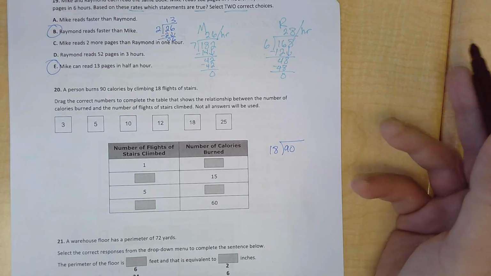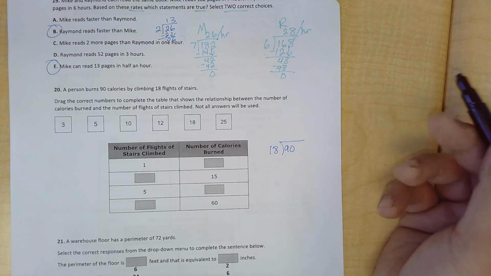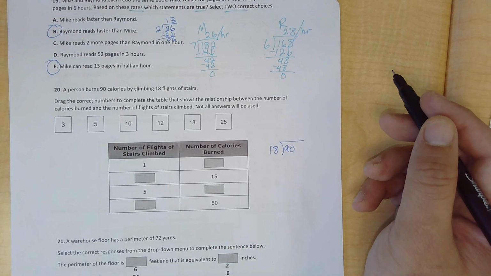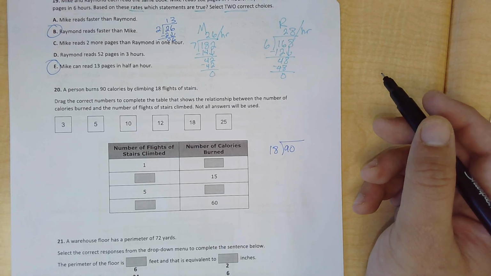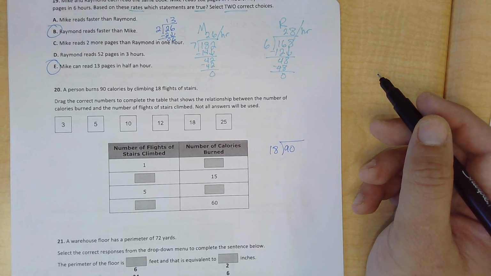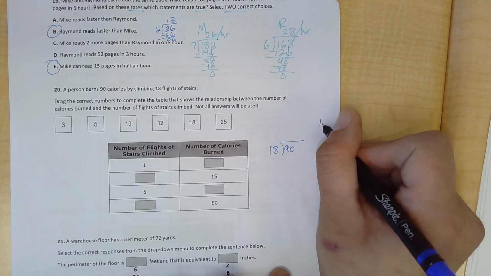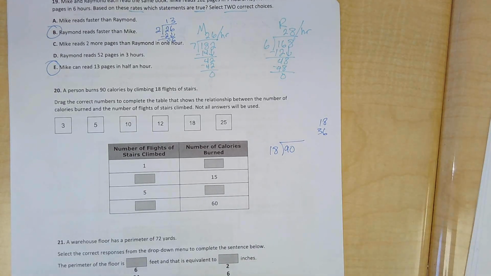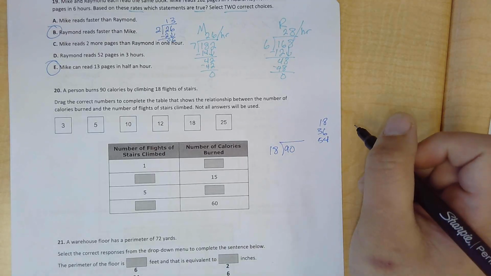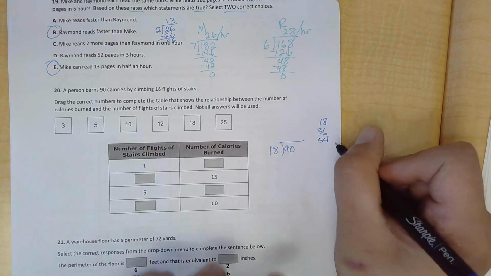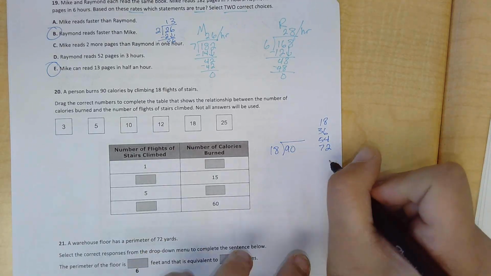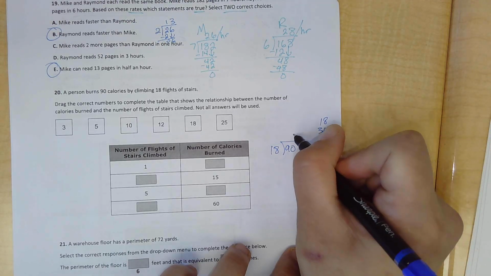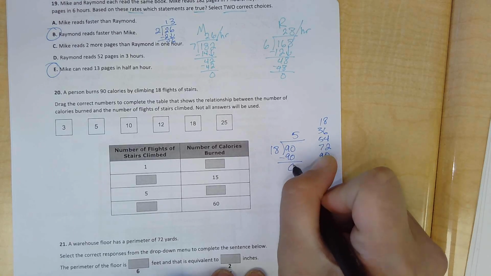Now, let's think about how many times 18 has to be multiplied by to get to 90. If I start with 18, then I'll get 36. Then I'll get 54. Okay, then I'll have 72, and then finally I'll have 90. So that's 1, 2, 3, 4, 5. That's going to be our answer here.